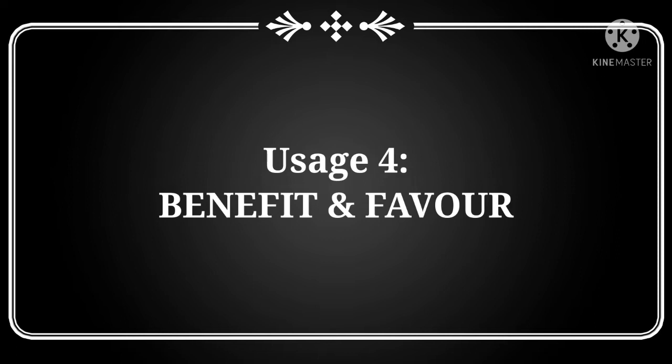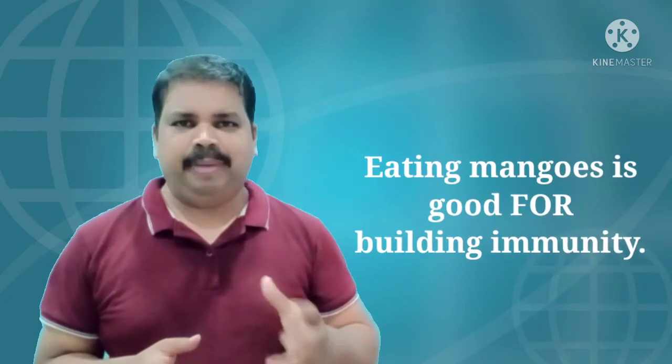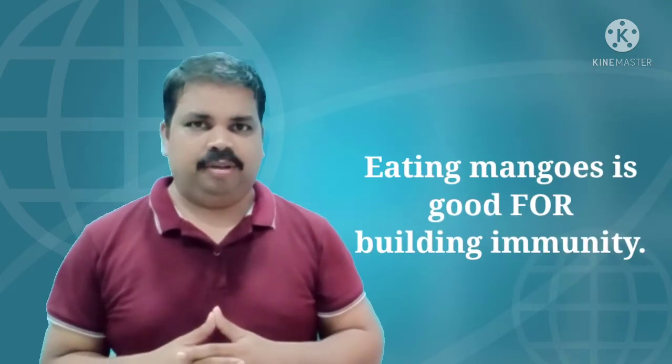Another simple usage of for is the benefit and the favor. If you say eating mangoes is good for building immunity, so building immunity is the benefit that we are going to get by eating mangoes. Eating mangoes is good for building immunity.